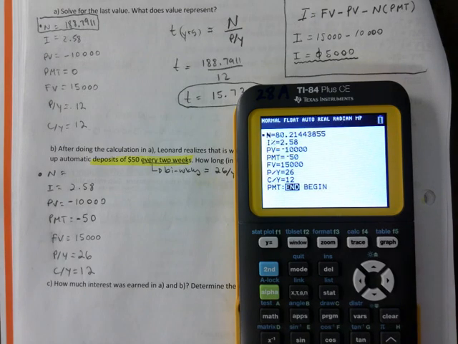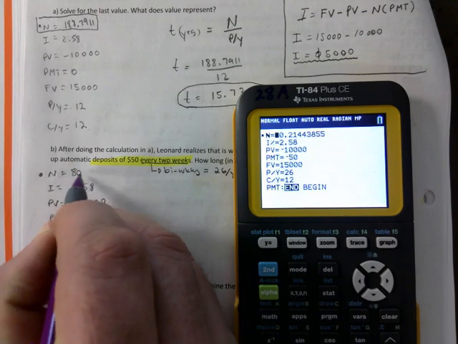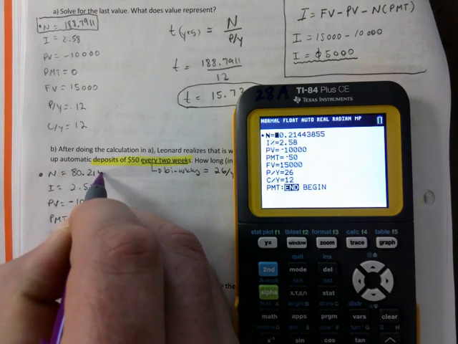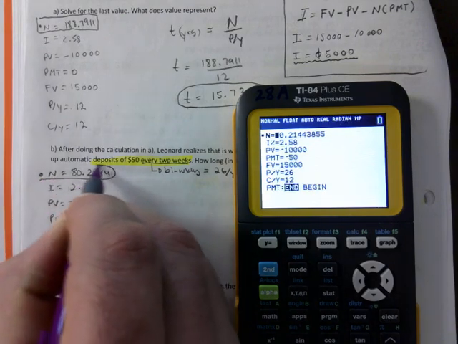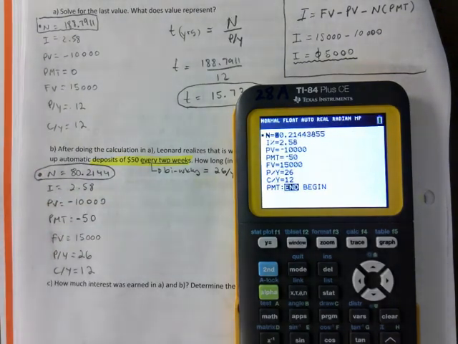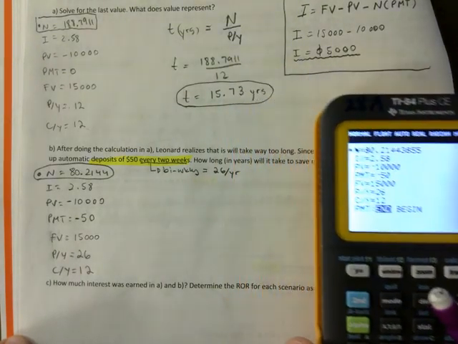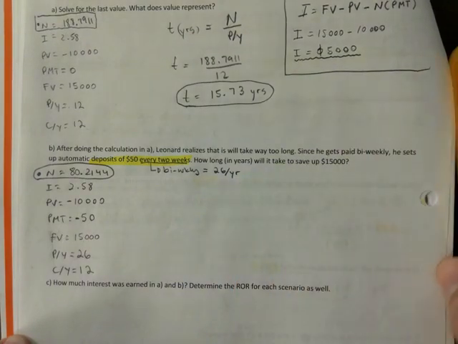And there it is. It's 80.2144. I like to circle the one I solved for or put a dot next to it. Either case is fine, but it doesn't yet answer it fully.